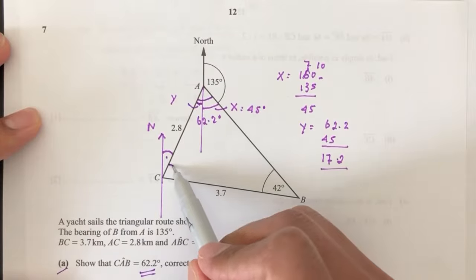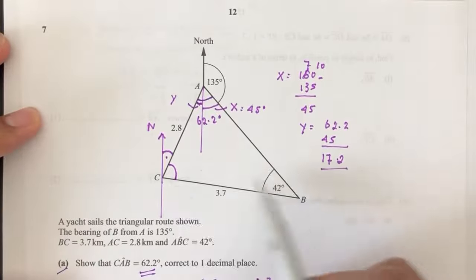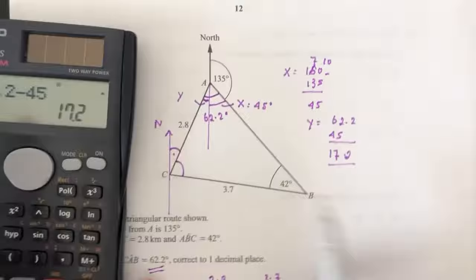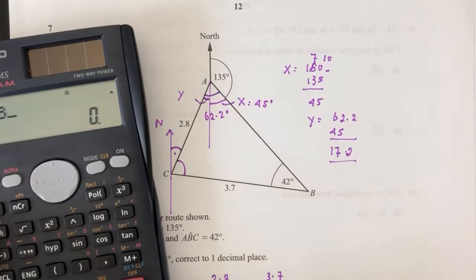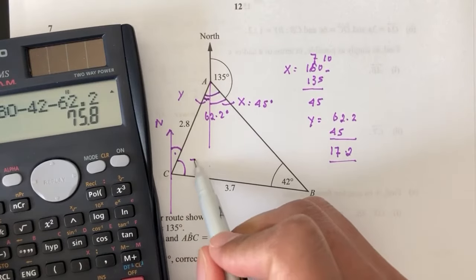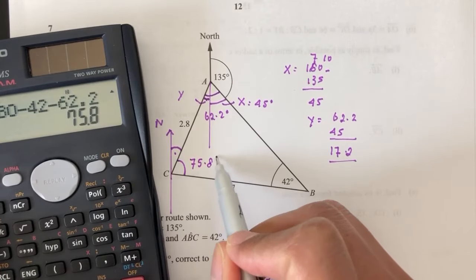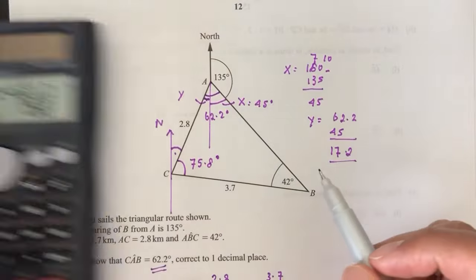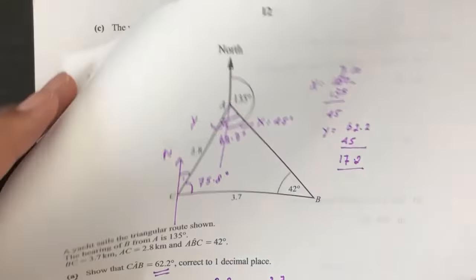So what is this angle? We know the sum of all the angles is 180. So this one will be 180 minus 42 minus 62.2. This one will be 75.8. This is the side AB. So we have to use the sine rule again.